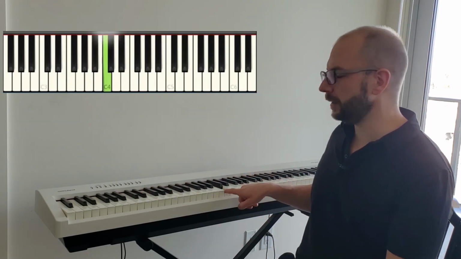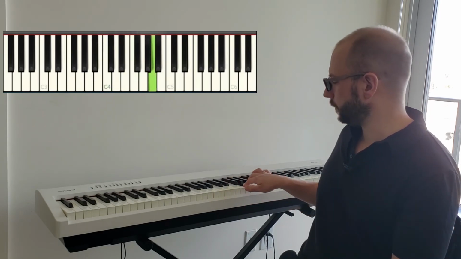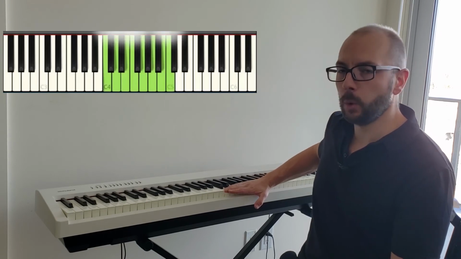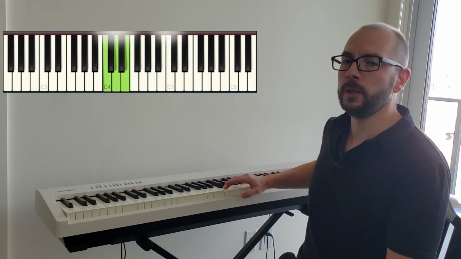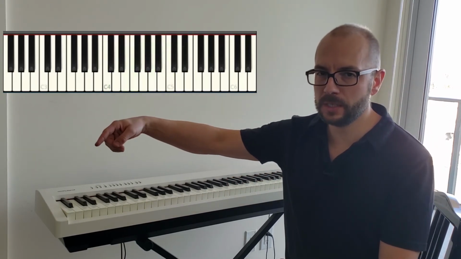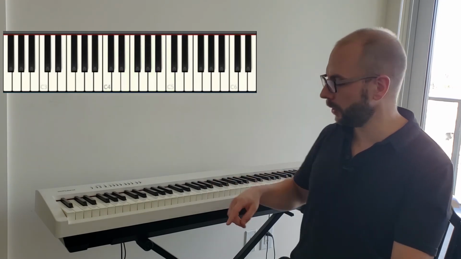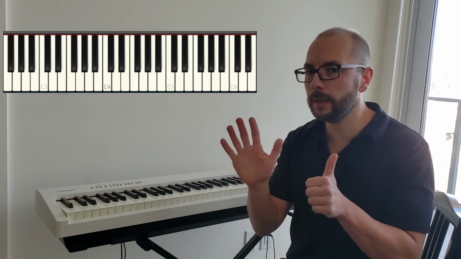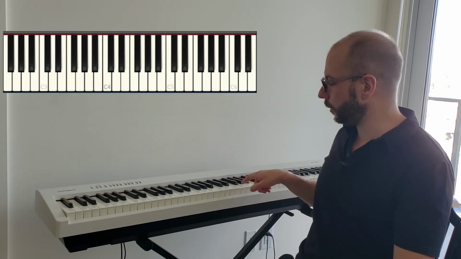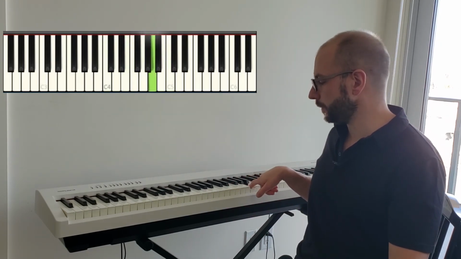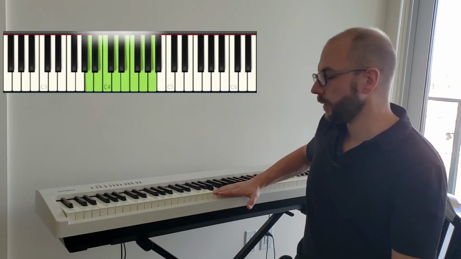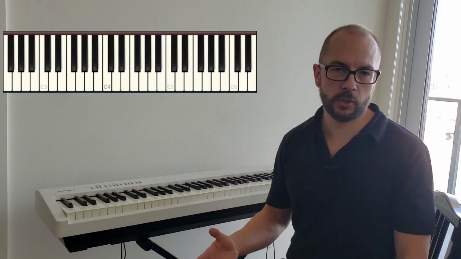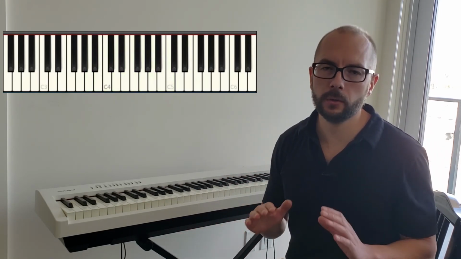So if you're in the key of C major, the rules of C major are you only play white keys. When you go to the guest house of C major, which happens to be A minor, because it's 6 steps away, 1, 2, 3, 4, 5, 6, then A minor follows the rules of C major, which also are no black keys.